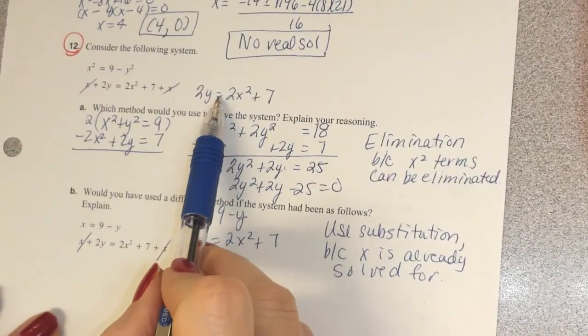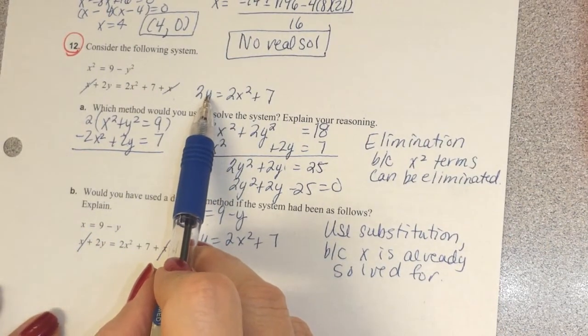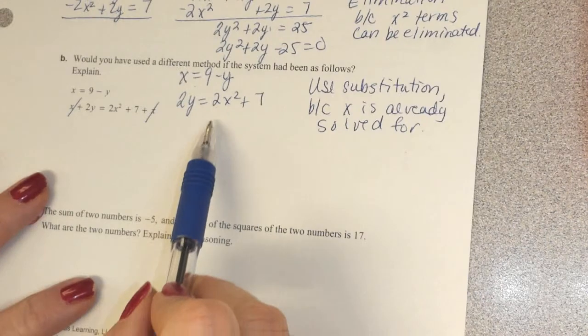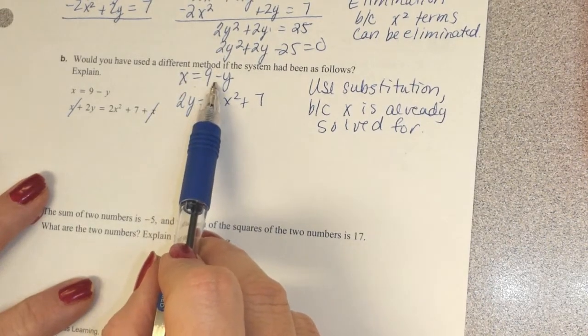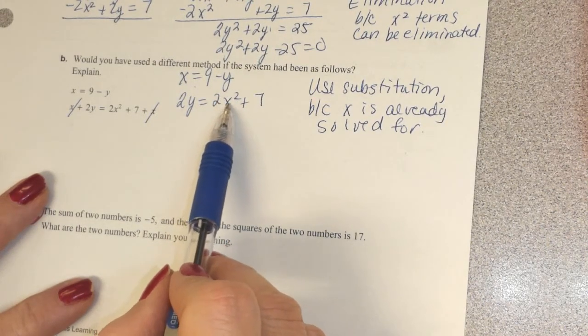See, back up here, it's really difficult to solve this for y and use substitution. But here, they already told us x equals 9 minus y, so you can just plug in 9 minus y here.